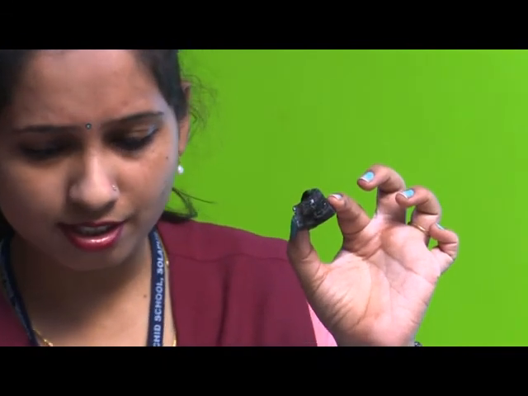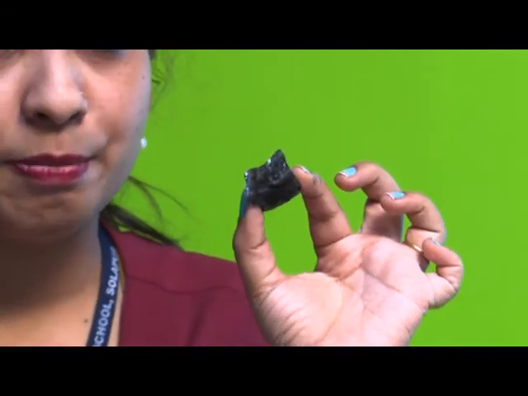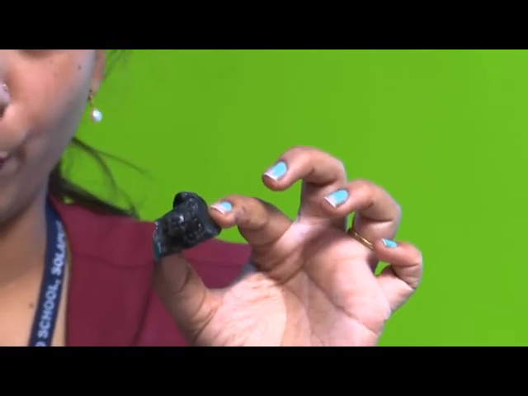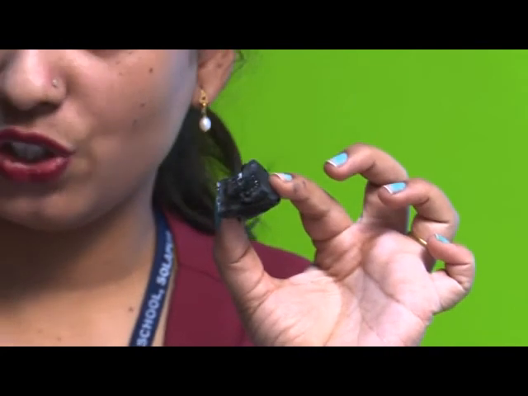Okay. Where do we use this? This is one type of rock. And where do we use this? You can see, in the past, we used this coal for running steam engines. Okay. And this is not very hard. We can break it easily. Okay. So, coal is not a hard rock. Now, we will move to the next point.